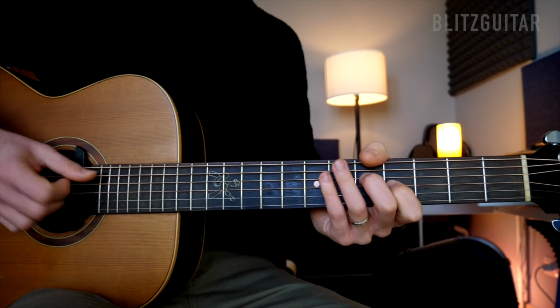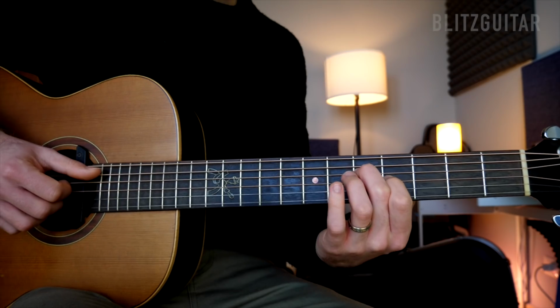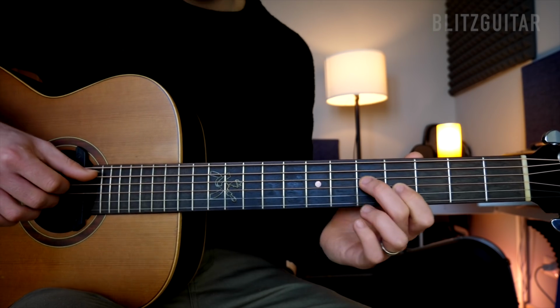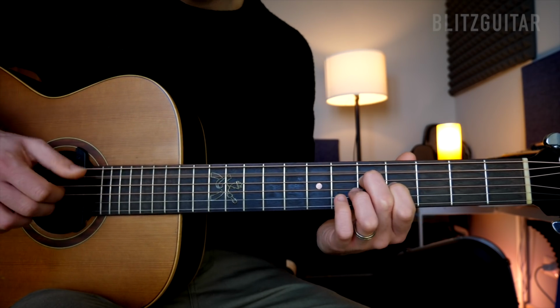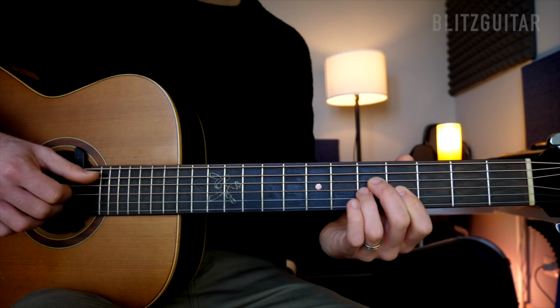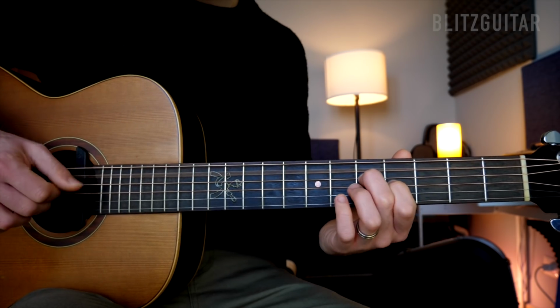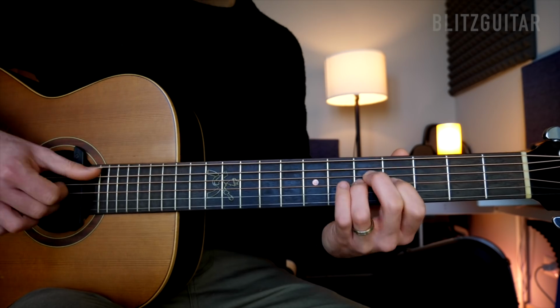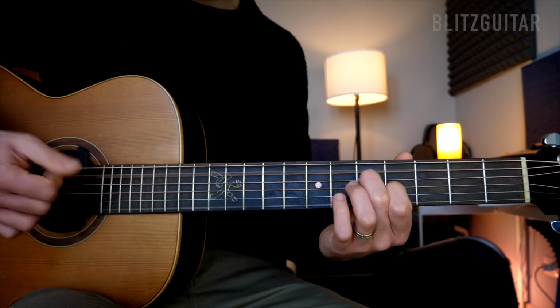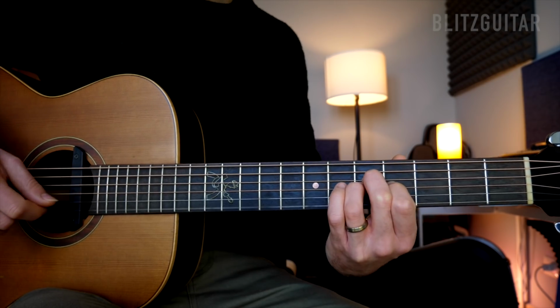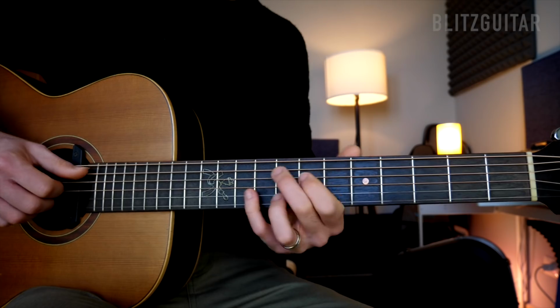So the A minor will have the same rhythm, it's just a little bit more challenging because we're playing on 3 strings. So just the 5th, 4th, and 3rd. And then we're gonna add the minor 7th. And we're gonna play the A minor twice, okay? So the whole thing.